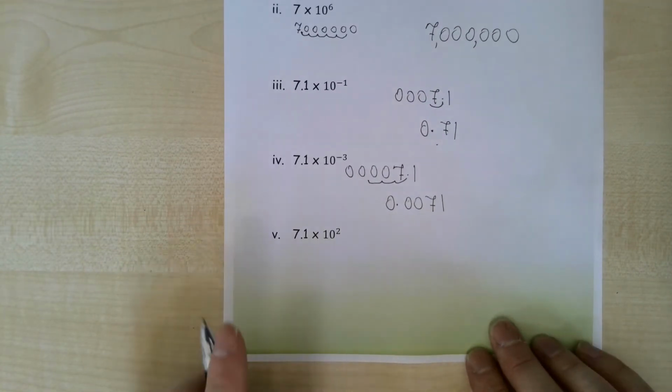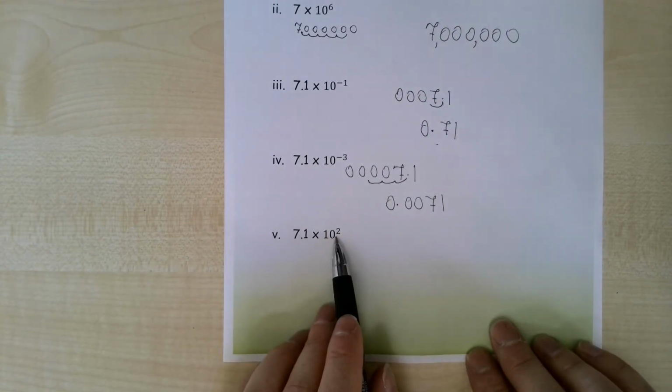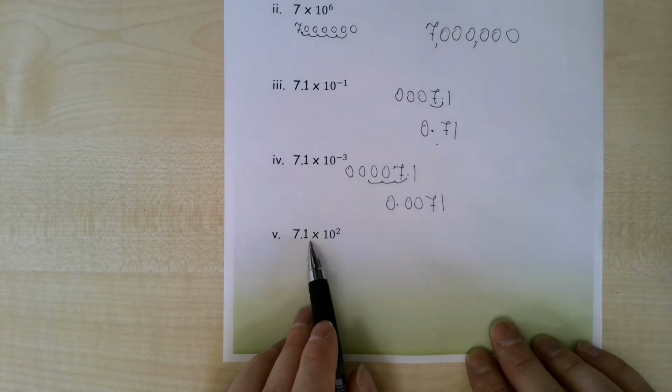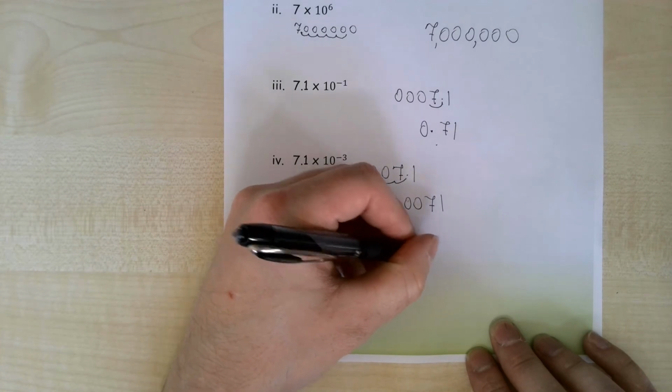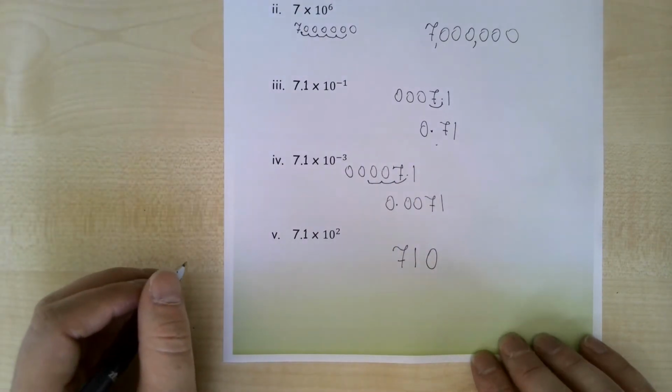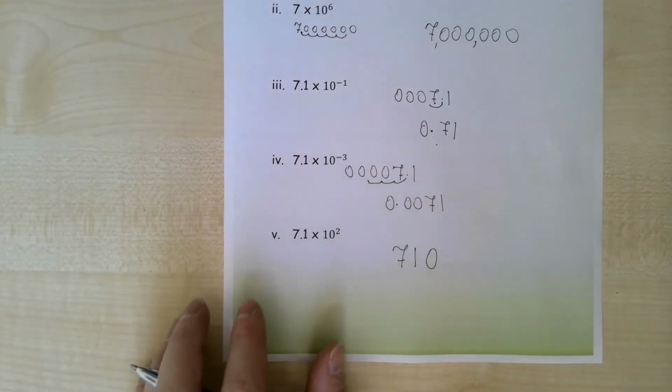And then lastly, it's a positive power, so we're going to make the 7.1 bigger, and we're going to get 710 is my answer to the final question.